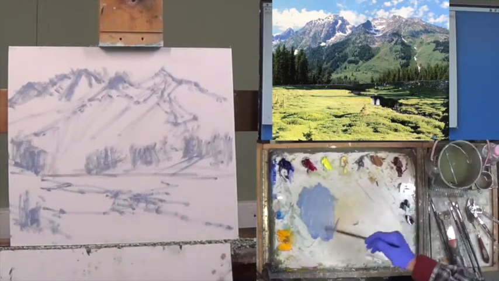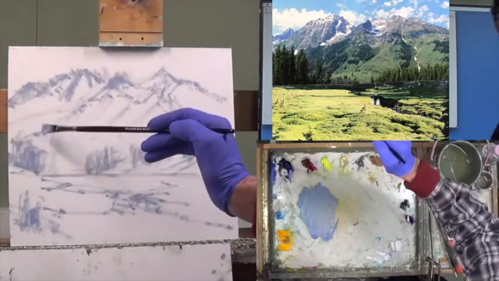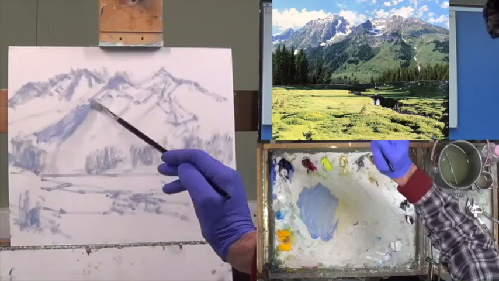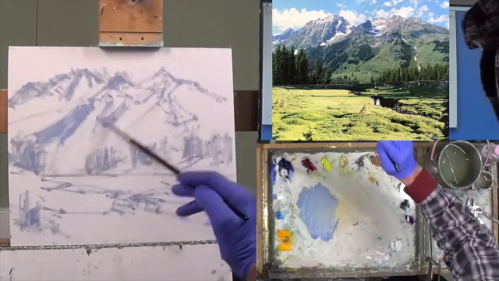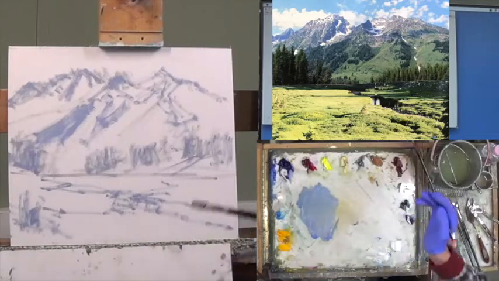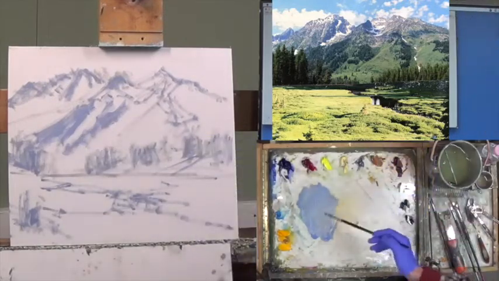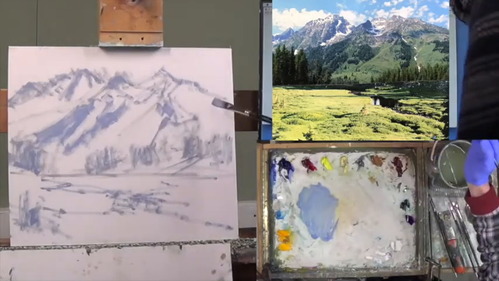I've thinned it out with a little bit of terp, and I'm going to start putting in some of the values here. So I'm still basically using the same mixture I started with. And we're going to start making it lighter and darker depending on where we're going to be going with this painting.